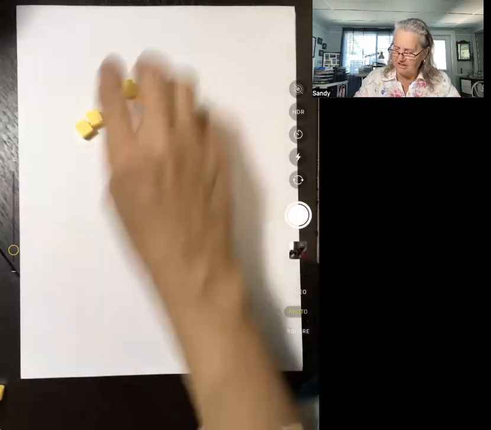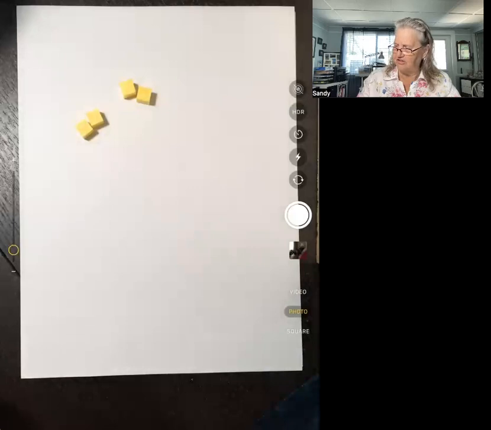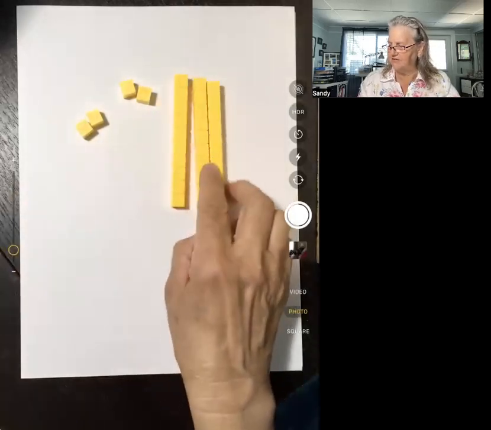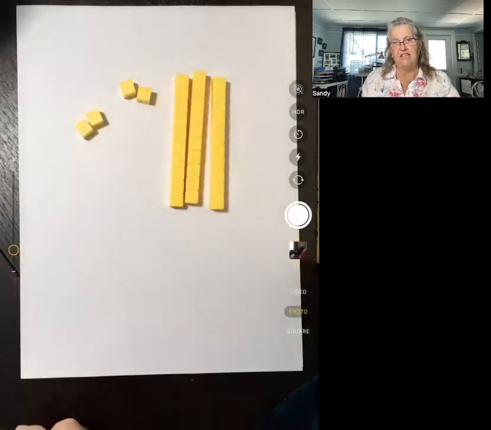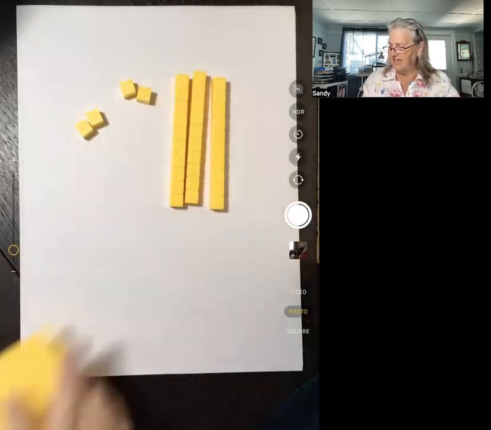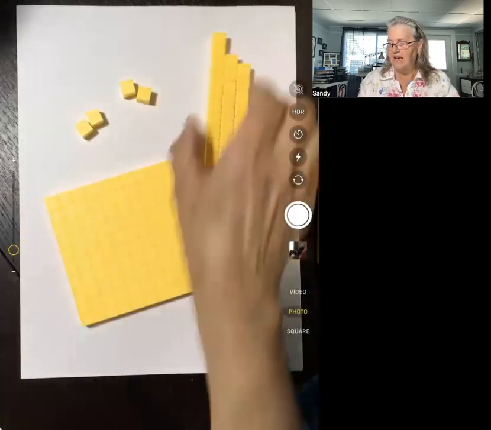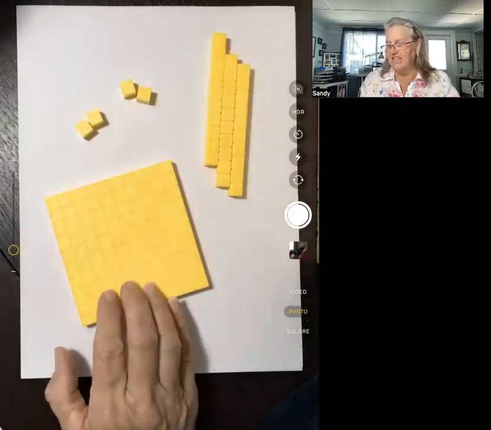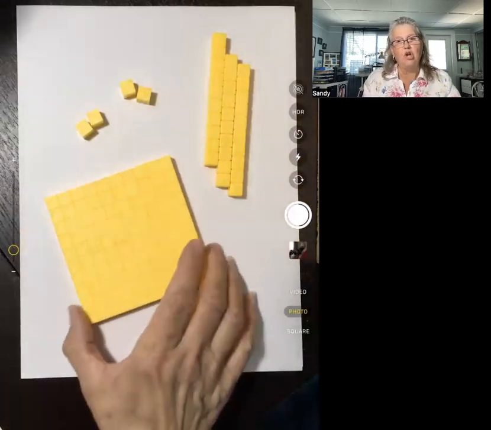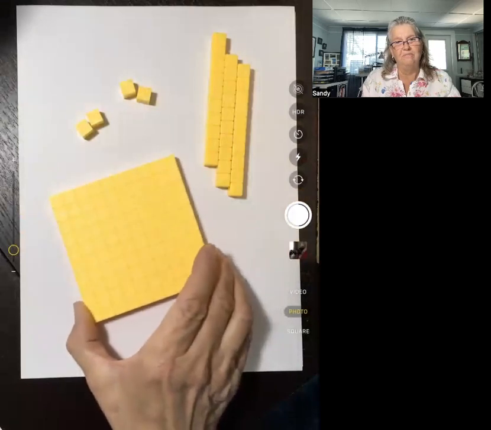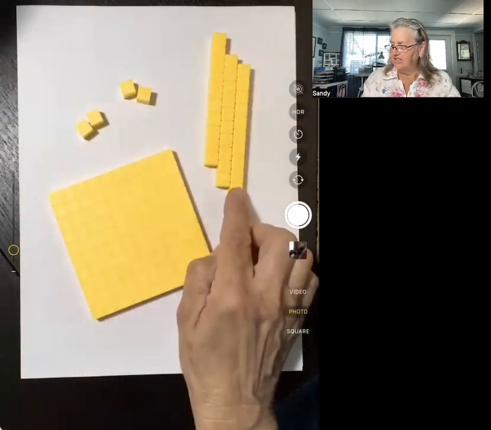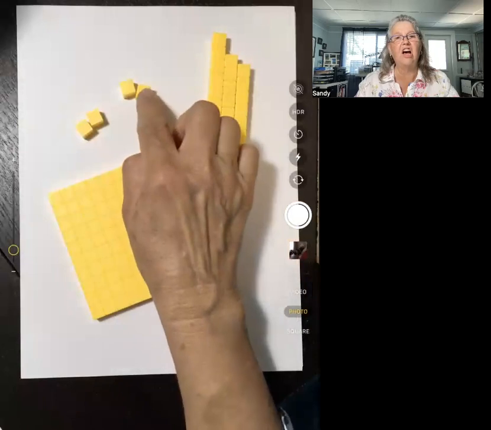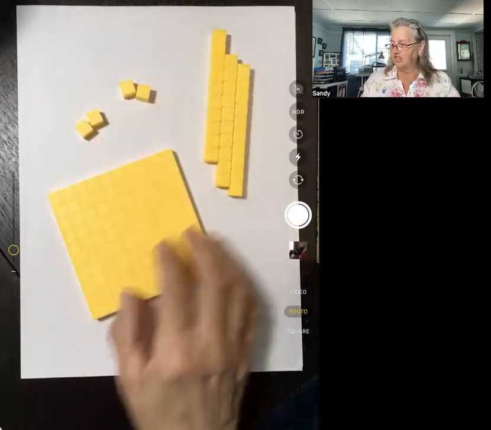As I said, in the earlier grades, these are introduced to your children to help them get a sense of place value to the left of the decimal point, ones, tens, hundreds. At some point, your children may be asked to think of this as the whole. If this is a whole, this is a tenth, this is a hundredth, so we can change.